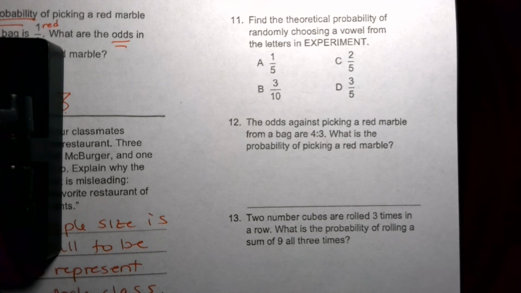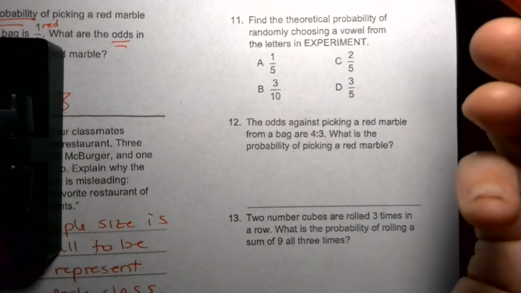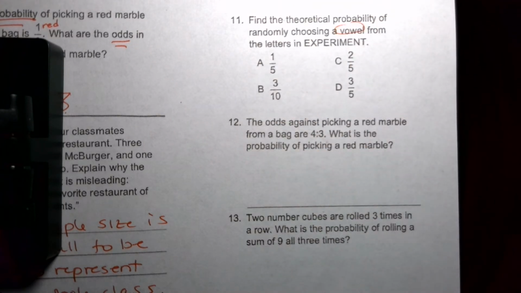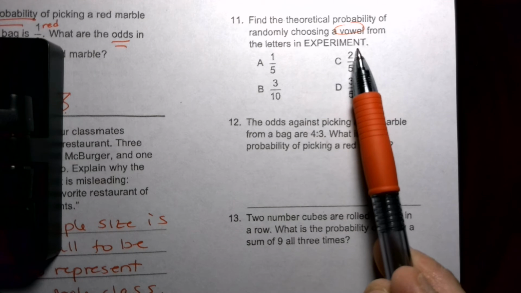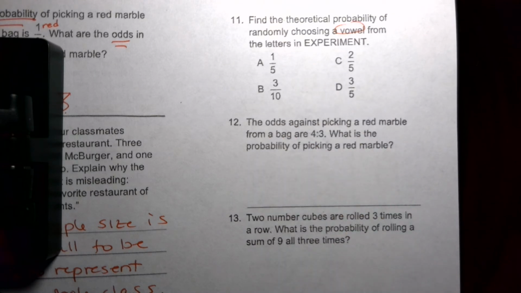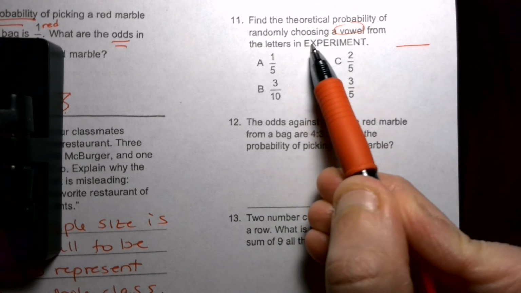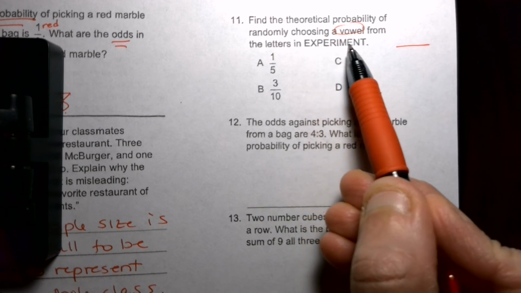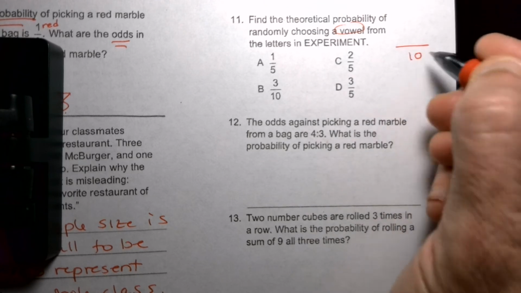Okay, theoretical. So now there's no experiment. They're just saying if you're going to randomly choose a vowel from the letters in this word, what would that probability be? Well, first you need your total. Total letters. There's 1, 2, 3, 4, 5, 6, 7, 8, 9, and 10.